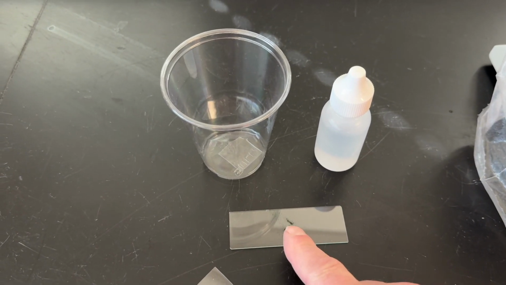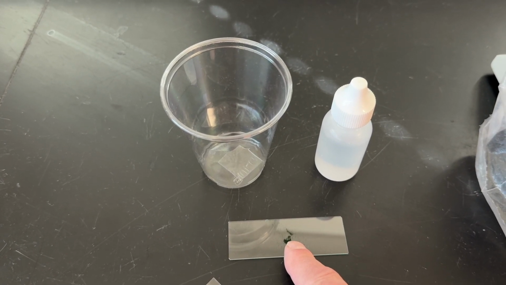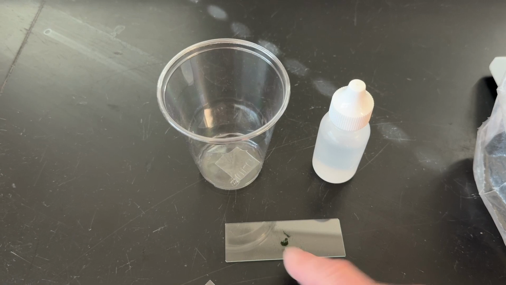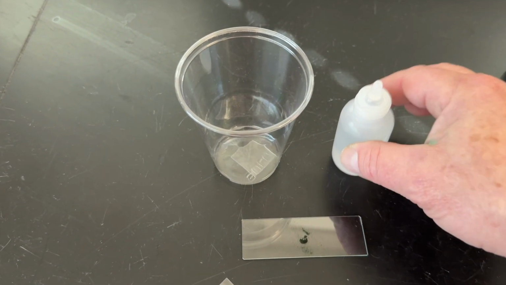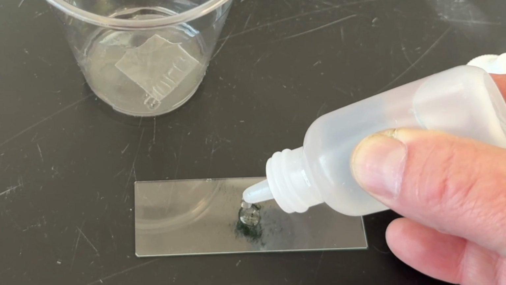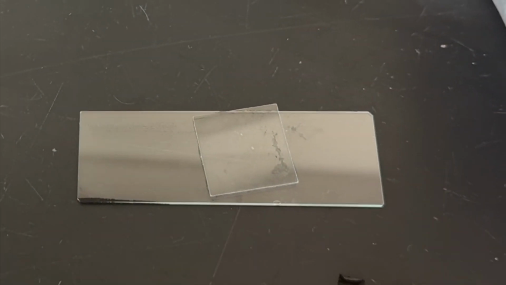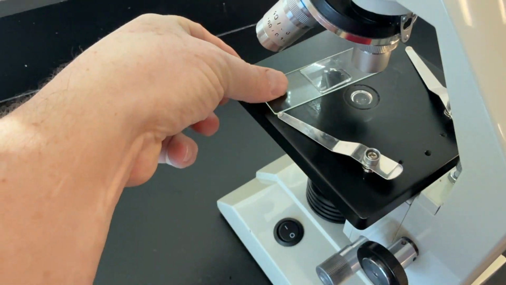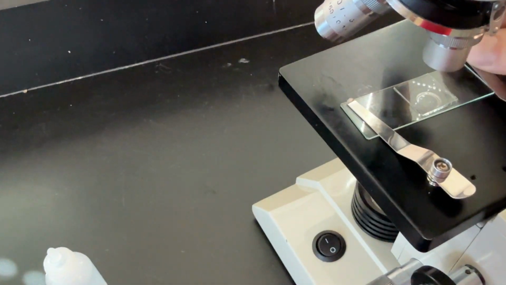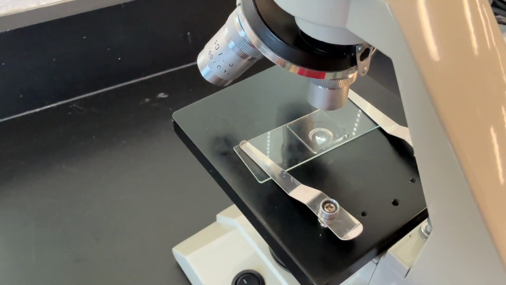After using the toothpick to transfer a microscopic amount of the green powder to your slide, you're going to return to your lab station to make a wet mount of it. You'll take a small bottle of water, add just a couple drops of water to that, dropping the slide on an angle. You will place that slide on the microscope, set the stage clips, and focus the microscope at low magnification.